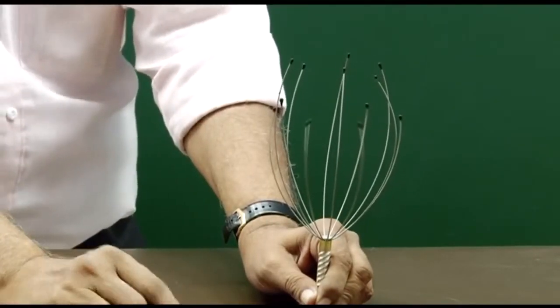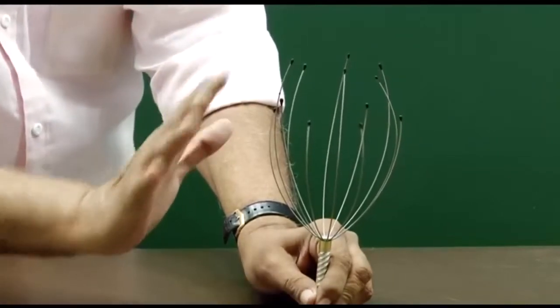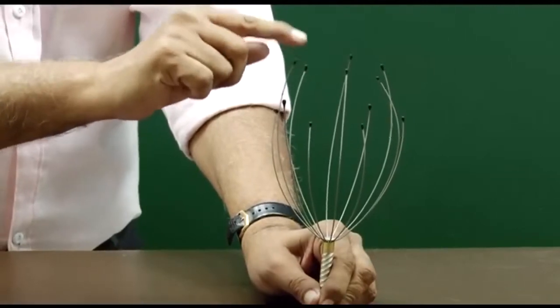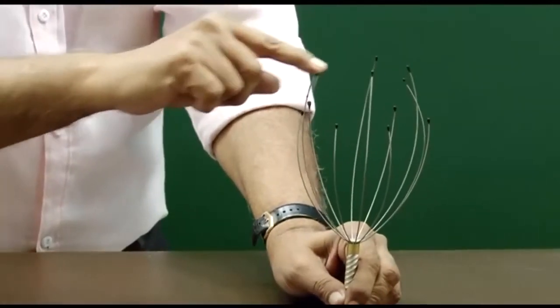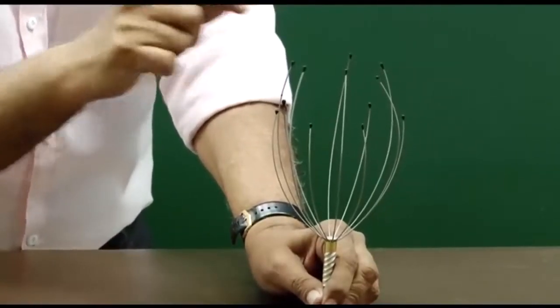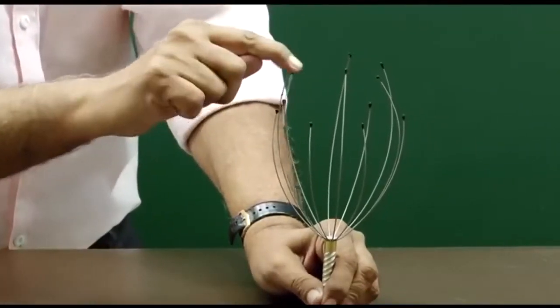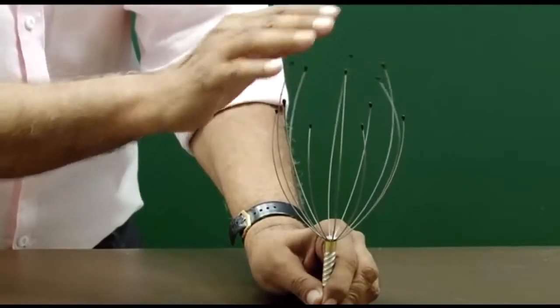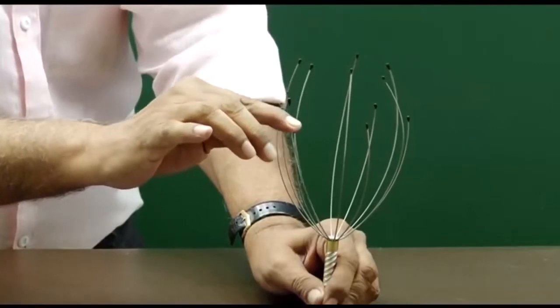Okay. So, if the frequencies are close, like this one, the frequencies are the same. If I vibrate this, that is the external frequency, and this vibrates at its natural frequency, and they match. Same thing happens when I start with the smaller one.